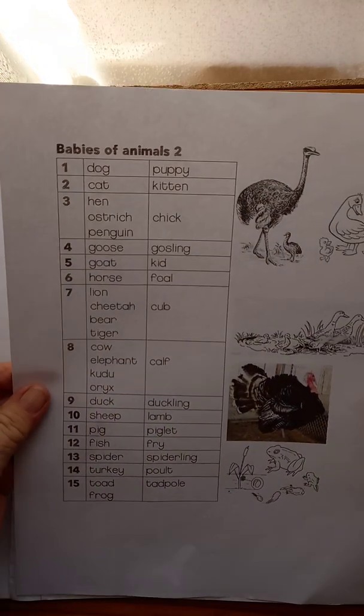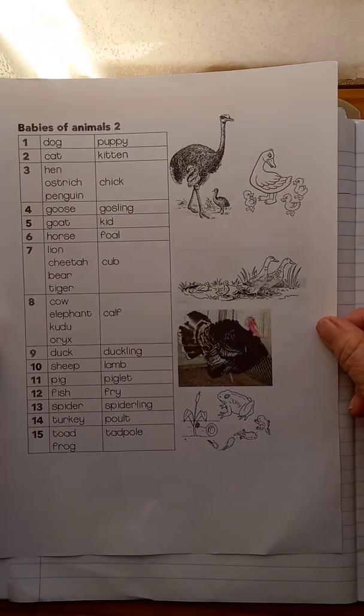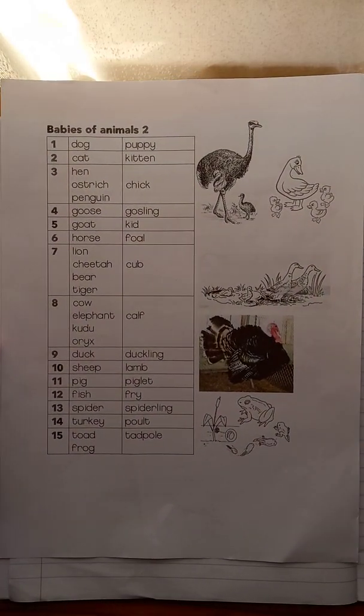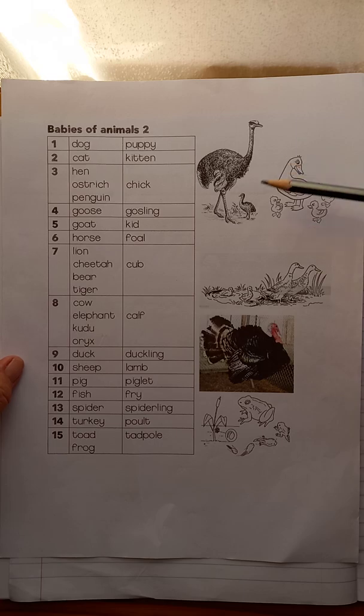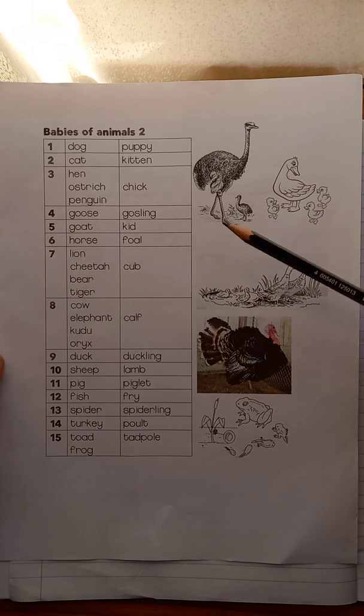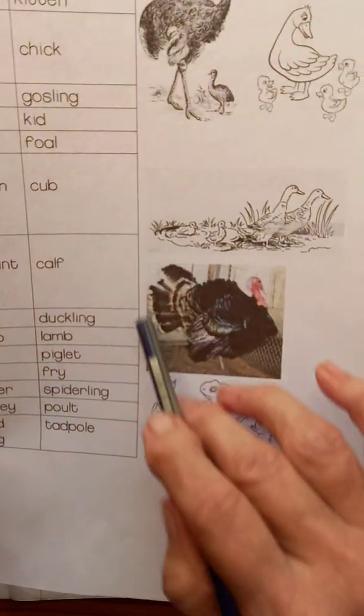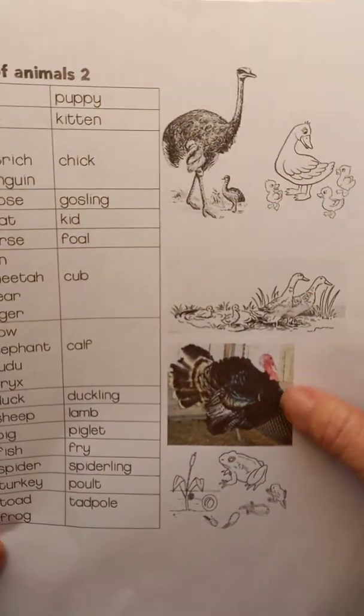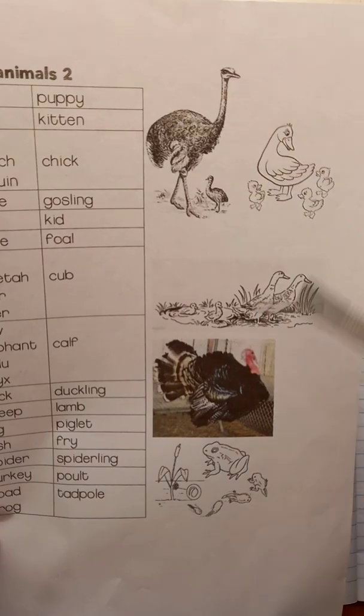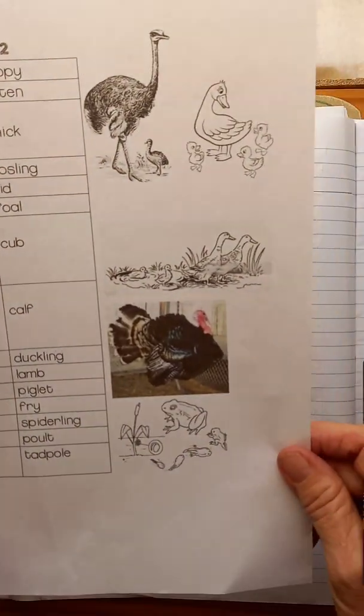We are going to talk about babies of animals. You have a picture like this. You can go and find it quickly. And then, mine has one colored picture of a turkey, but yours is not in color, it's black and white.